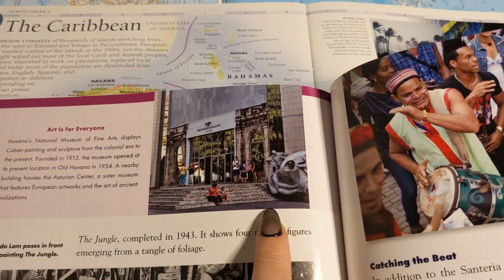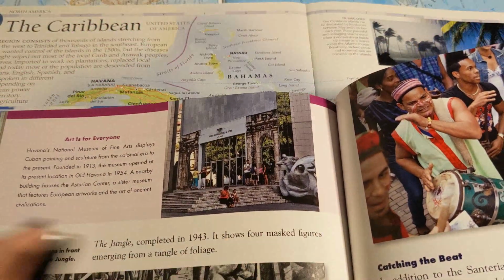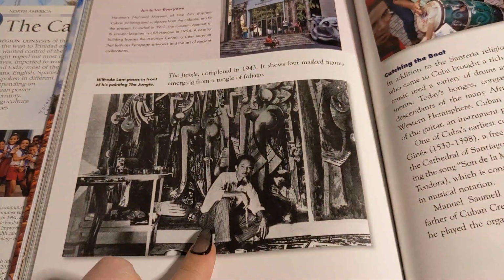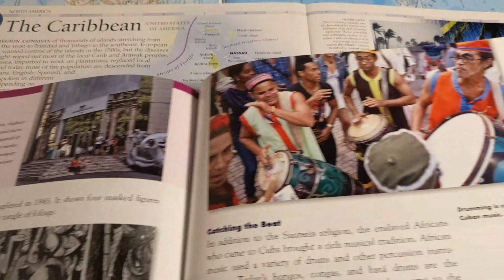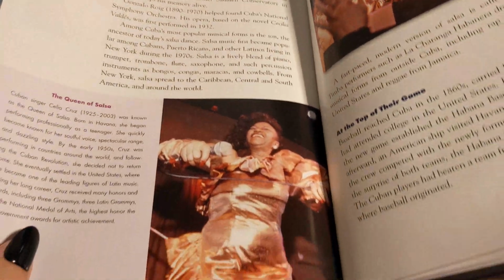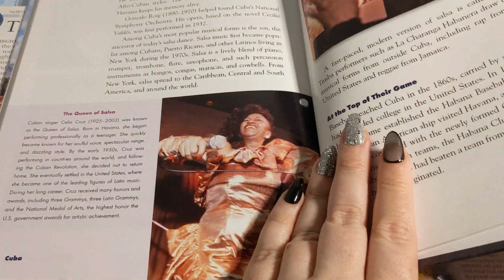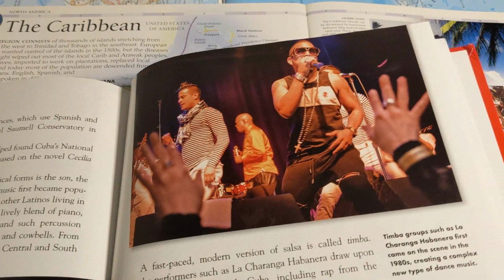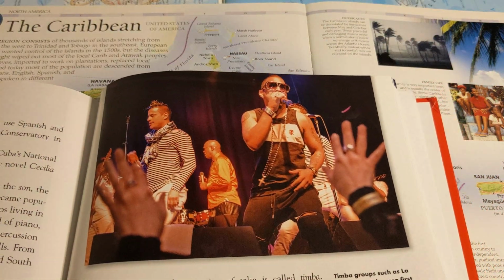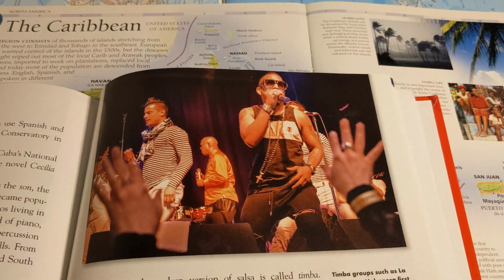The Art Museum, the Havana's National Museum of Fine Arts. Painter, Cuban heritage, Wilfredo Lam. And playing some lively drums here. Really into it. Celia Cruz, an icon. We love her. And here's a band performing timba music. This is La Charanga Habanera.